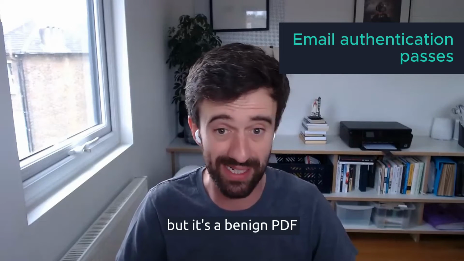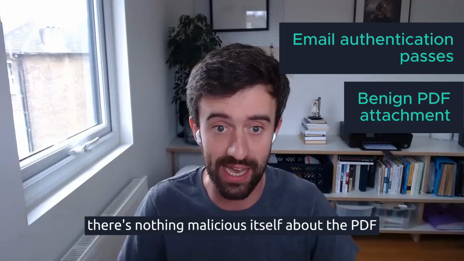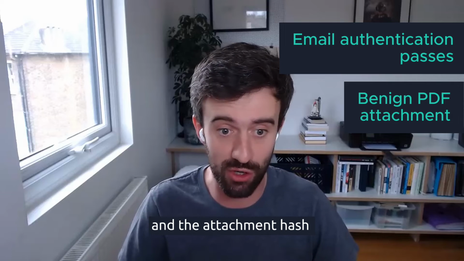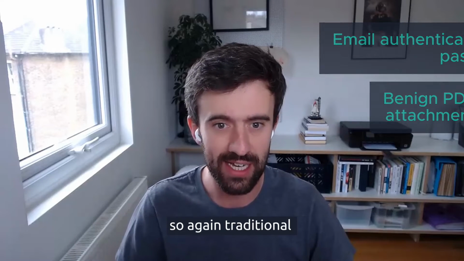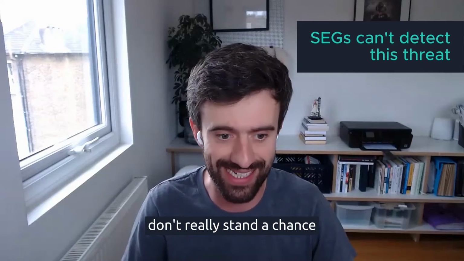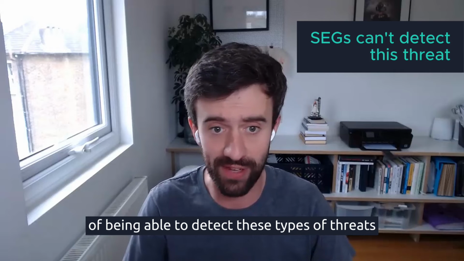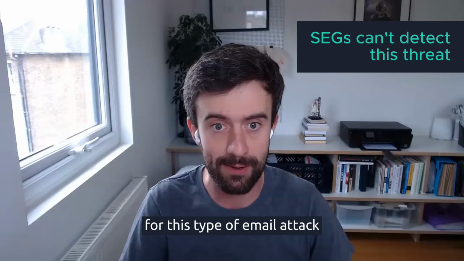There is an attachment, but it's a benign PDF. There are no URLs. There's nothing malicious itself about the PDF. And the attachment hash does not appear on any threat intelligence feeds. So again, traditional secure email gateways don't really stand a chance of being able to detect these types of threats. There are no feeds to go and look up against for this type of email attack.